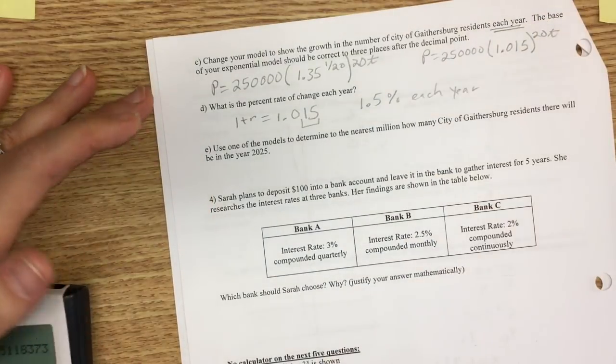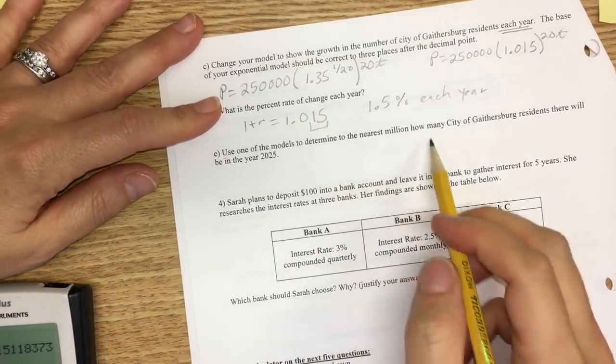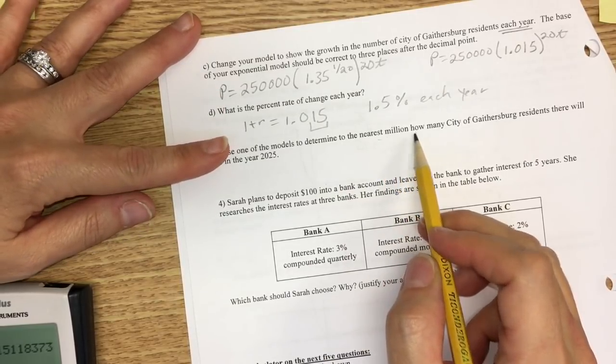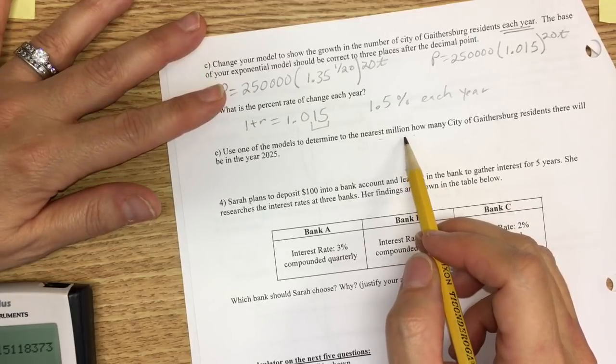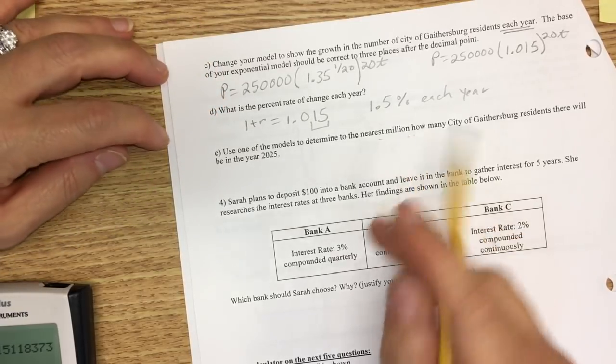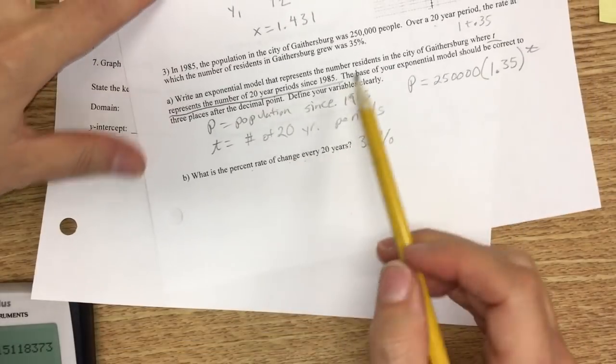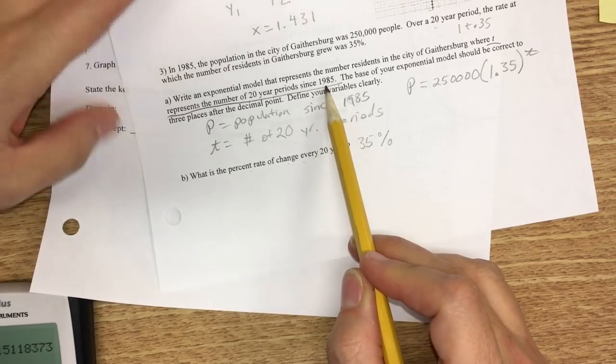All right, use one of the models to determine, to the nearest million, how many City of Gaithersburg, well, I was doing to the nearest person, so that's kind of cheap. How many City of Gaithersburg residents there will be in the year 2025? Well, when I look back here, I see that I'm starting in 1985, and so probably the easiest thing to do is use the original.